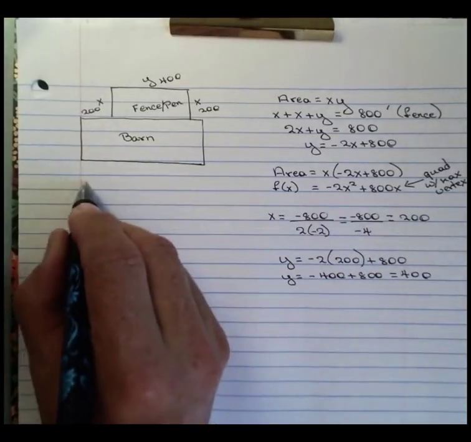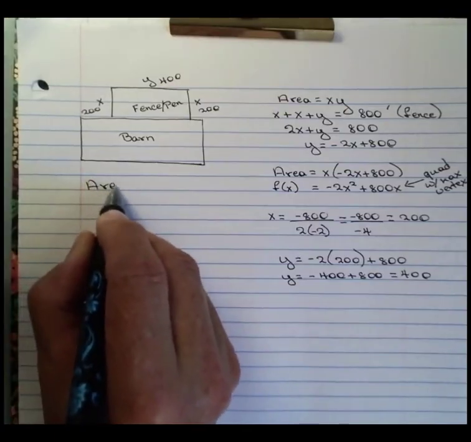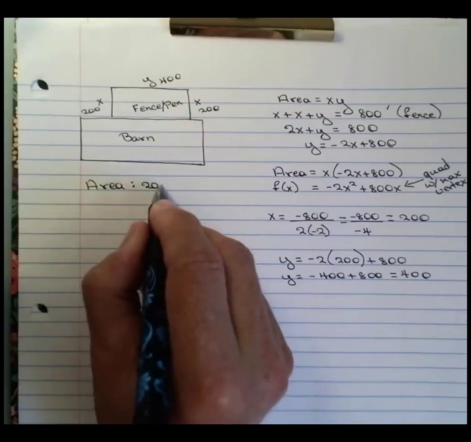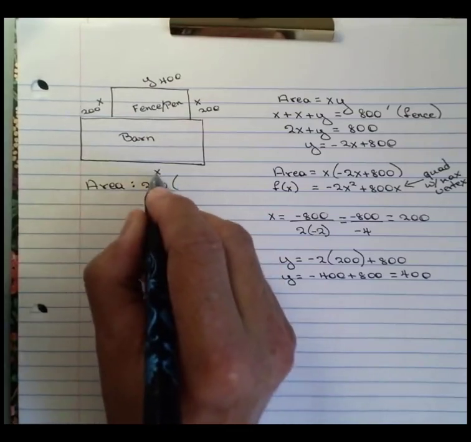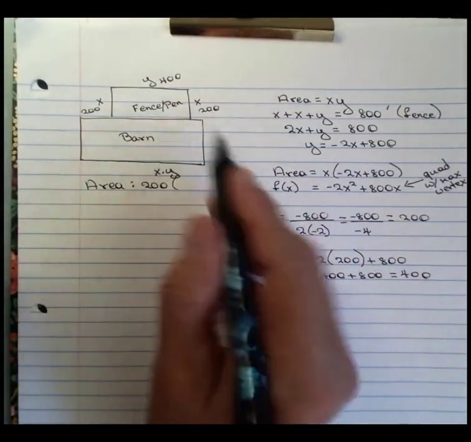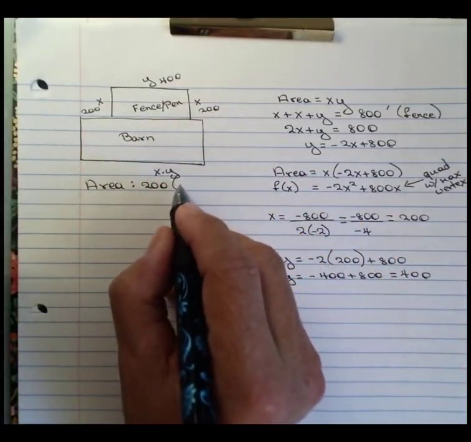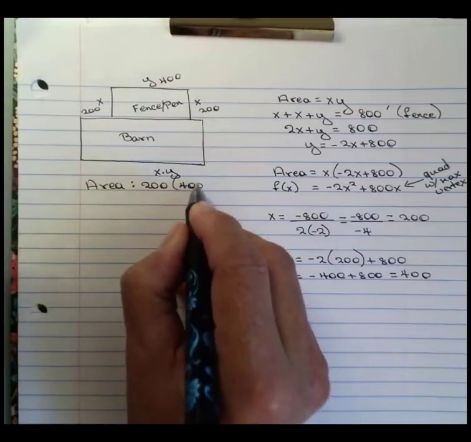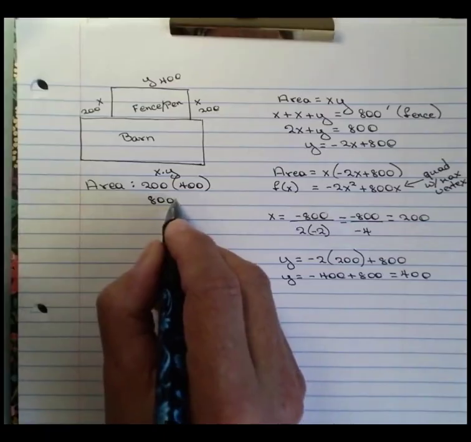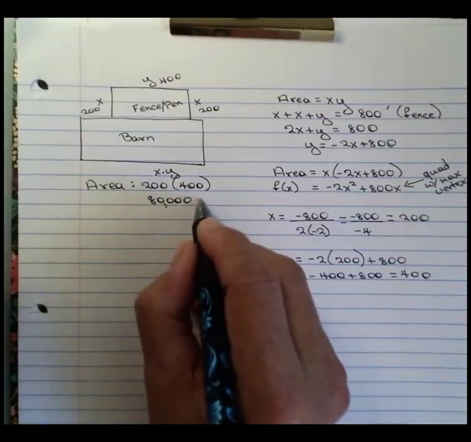How do you get the area now? They asked me, what would the area be? Well, of course, the area is easy. We say x times y, right? Or it's going to be length times width to get the area of a rectangle. So I'm going to say 200 times 400, and I'll find out that my area is going to be 80,000 square feet.